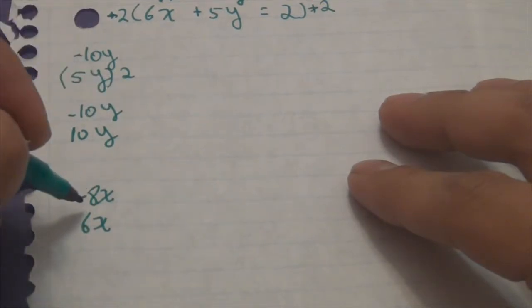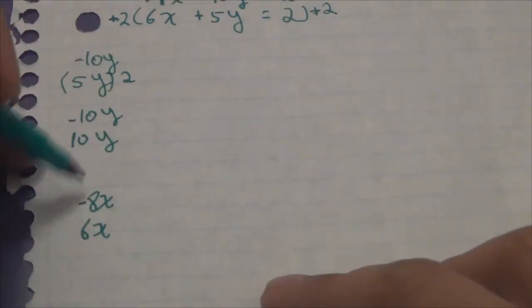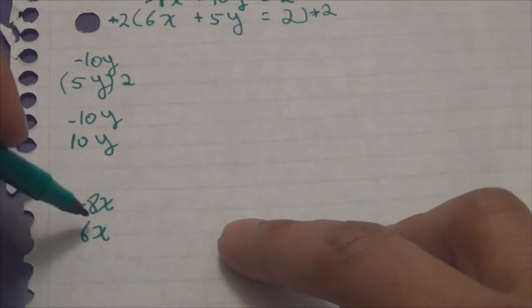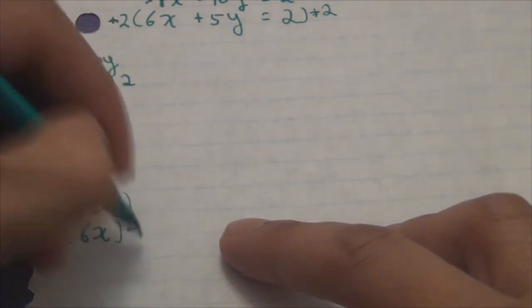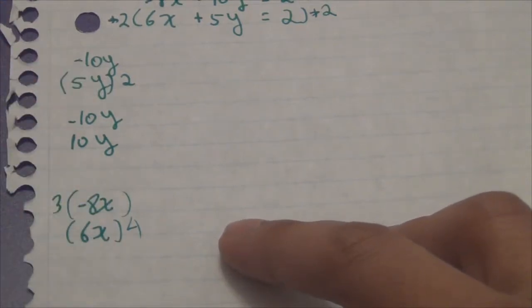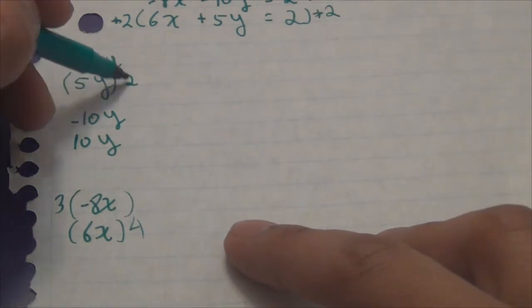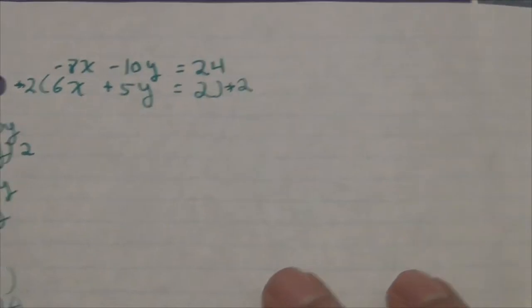Well, they meet at 24. So if you wanted to eliminate the x, I know they have 24 in common, so I will multiply this by 3 and this by 4, to make this negative 24 and this positive 24. You get it? But anyways, multiplying by 2 and making this a 10 is the easiest thing to do. So let us go back over here.